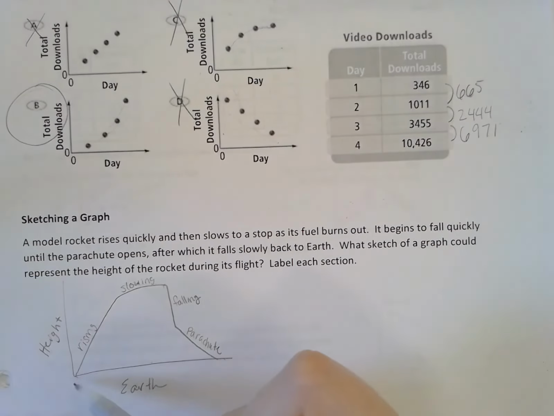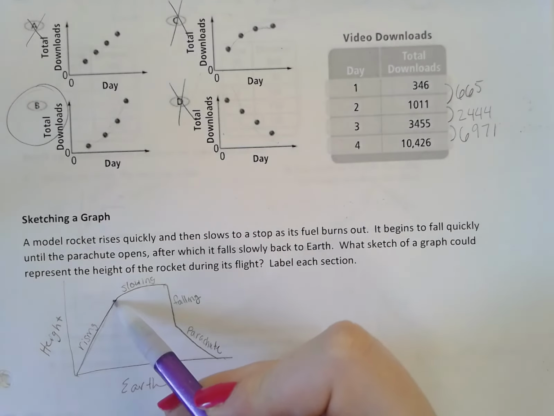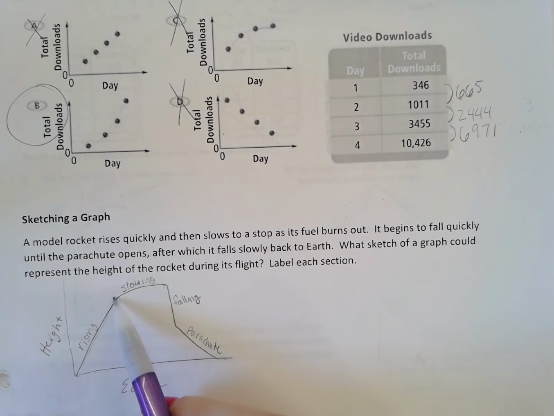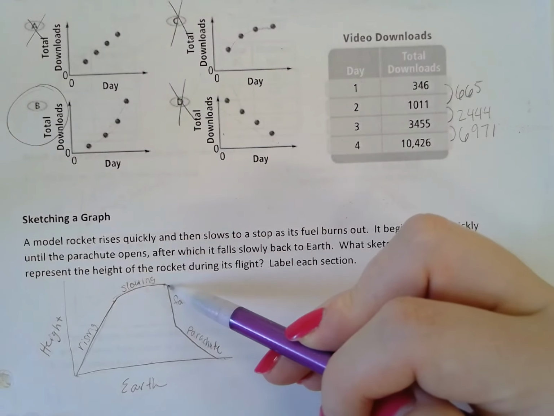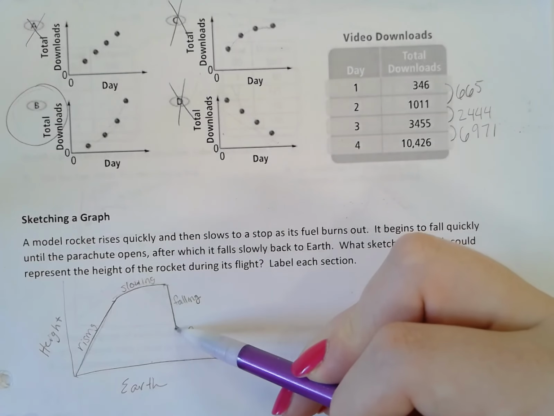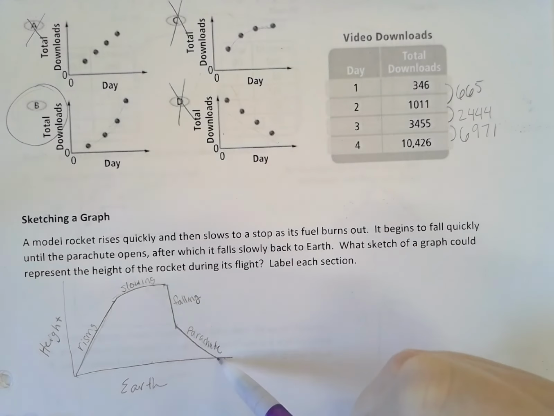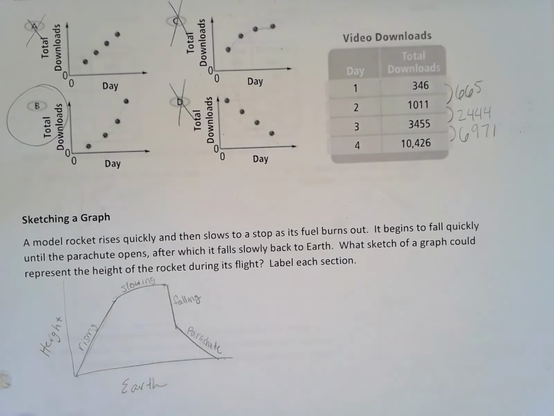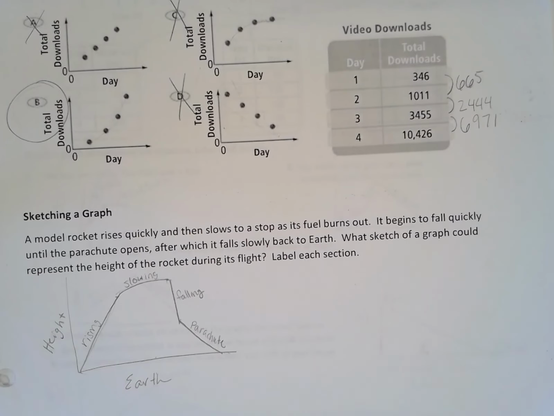Okay, and as the rocket rises up, it goes pretty quickly, so that should be a steep line. Then it slows to a stop, so this is it slowing as its fuel burns out. It then begins to quickly fall until the parachute opens. So it falls quickly, parachute opens, and it gradually goes back to Earth. Notice how I labeled each section so I know exactly where the rocket is at each point in time.